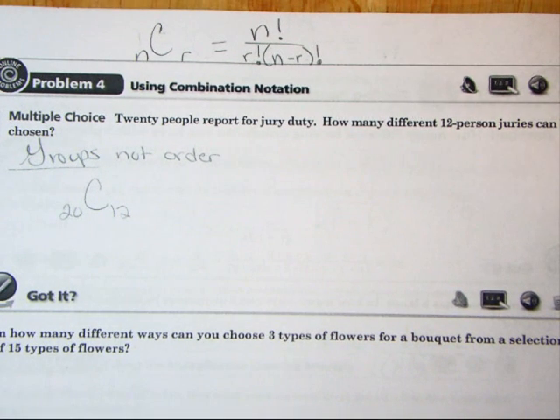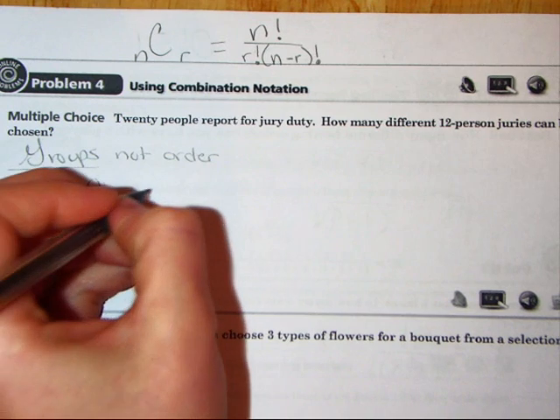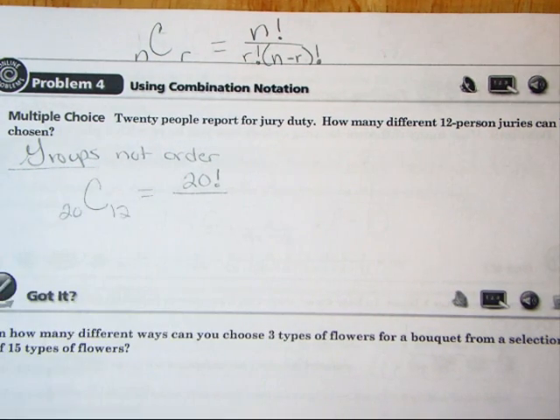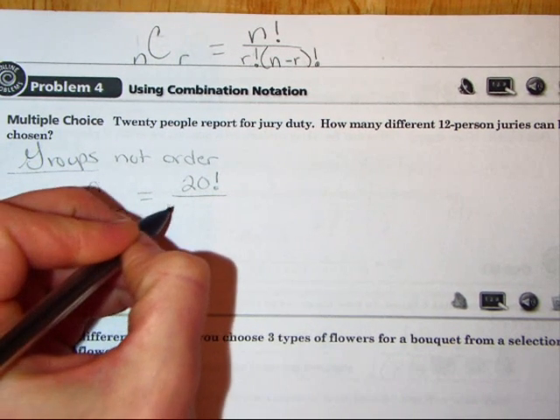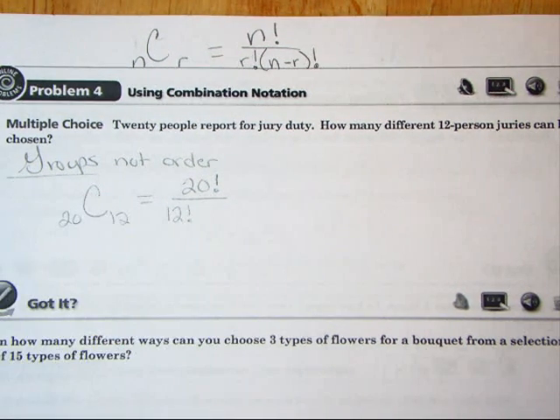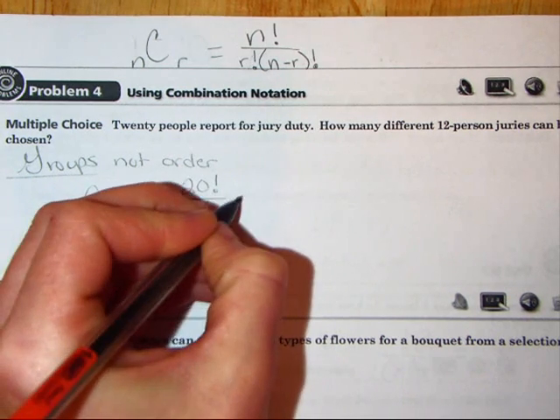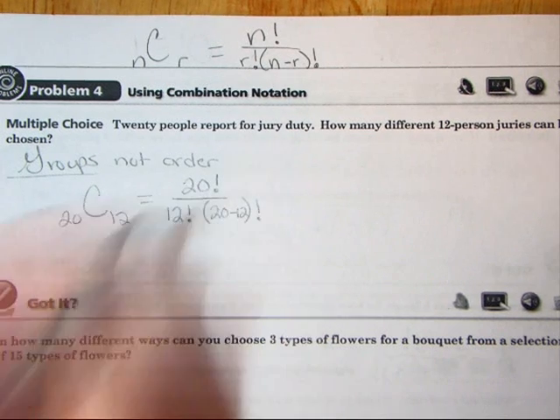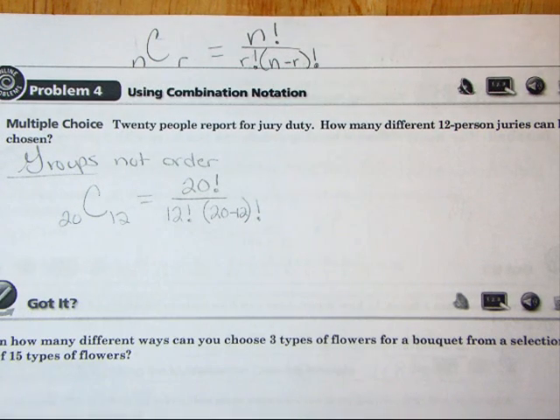Now this might be fun for you to take a guess. How many ways do you think that this could happen? How many different groups could there be? I would encourage you to write down your guess. See how close you are. Combination. So we do 20 factorial on the top. Please follow carefully as I do this. On the bottom, I have to put the 12 factorial in front of the parentheses, and then in the parentheses, I do 20 minus 12. So it is very similar to permutation, but it is actually very, very different as well.